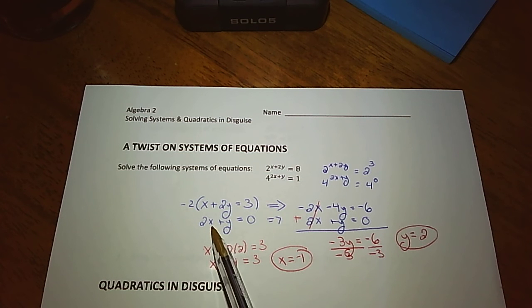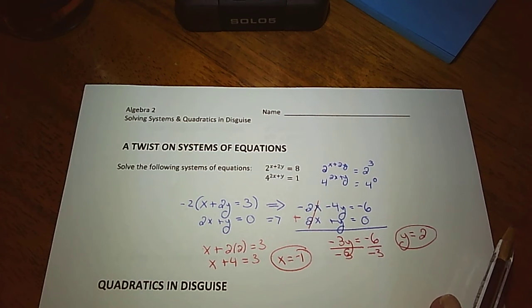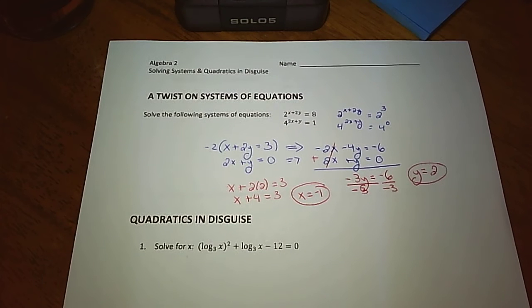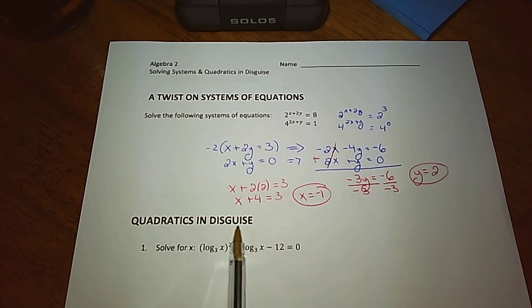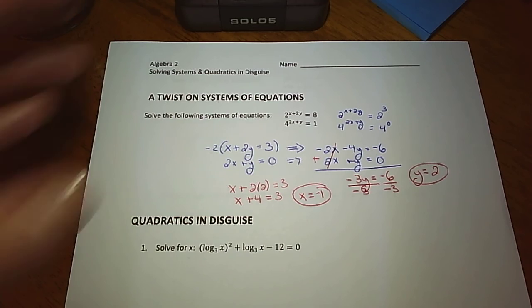And if you notice, it should work here as well. 2 times -1 is -2. -2 plus 2 makes 0. So this is the answer to the system of equations. So that's it. That's all there is to it to do one of those. Now, next I'm going to move on to quadratics in disguise. And let's see what that's all about.